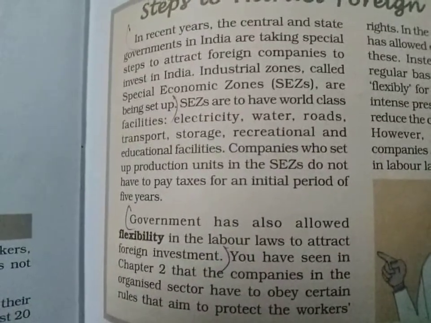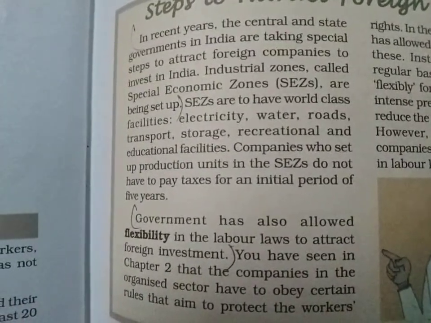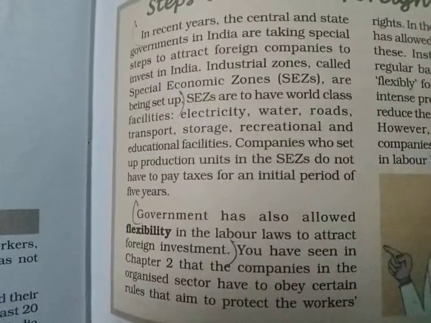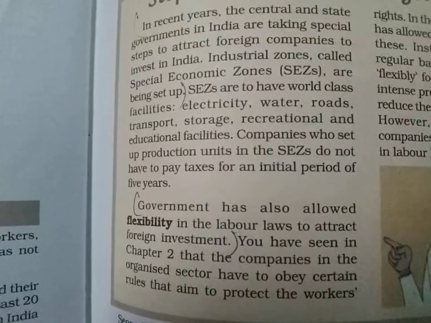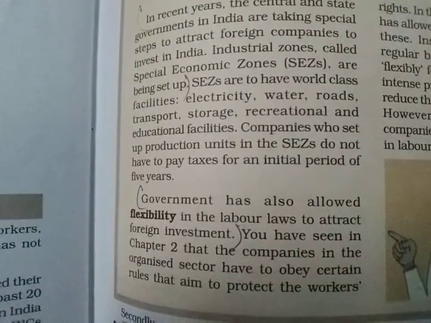In the package, what is given? World class facilities. Which are these? Electricity, water, road, transport, storage, recreational means entertainment, and educational facilities, and these are coming.